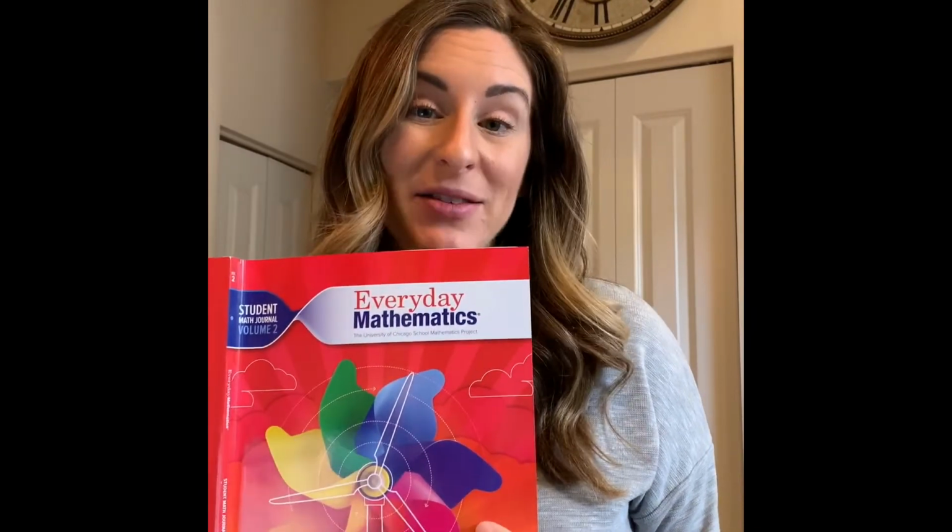In math, you are going to need two things, your math journal and a pencil. That's it for today. So please get those things and then we'll get started.